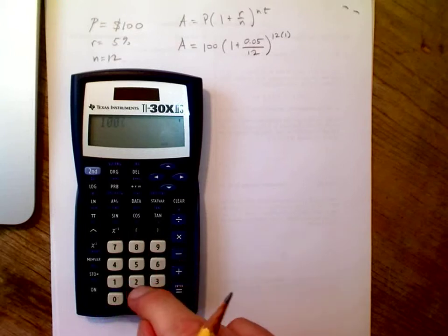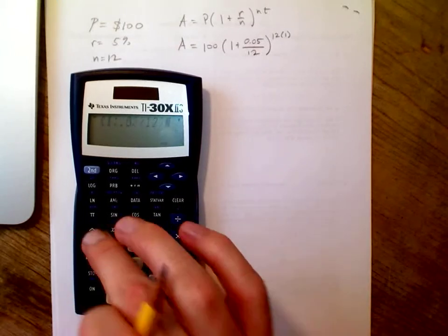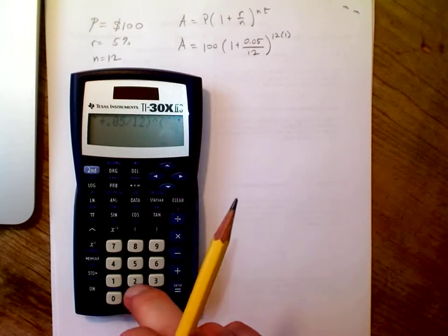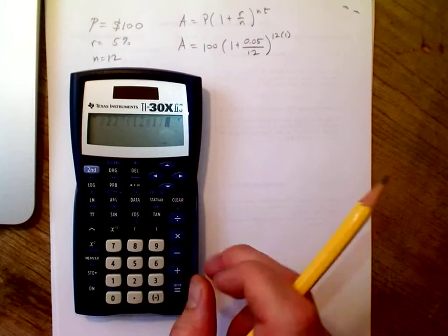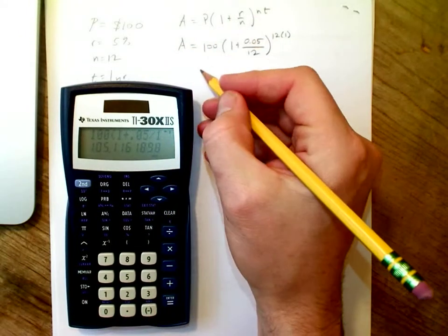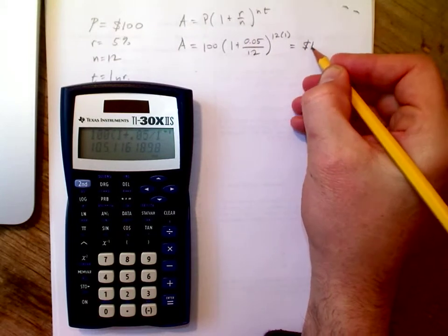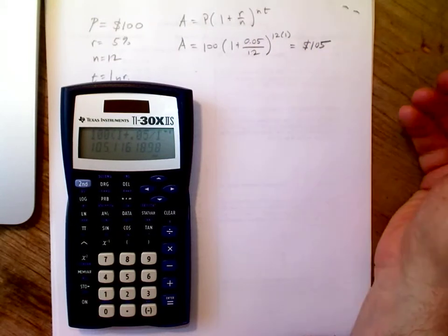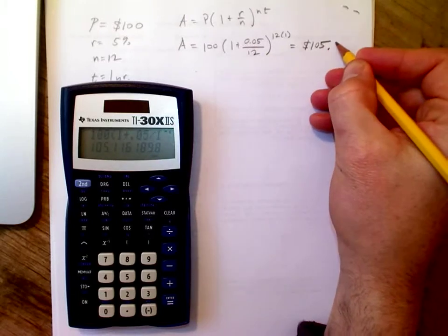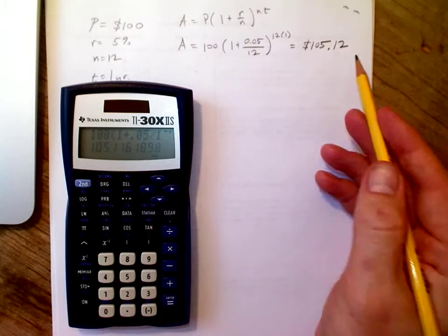100 times 1 plus 0.05 divided by 12. I'm going to take that to the power, and I'm going to hold that as the exponent of 12 times 1. We end up with $105, which would be simple interest, but because it's compounded monthly, we get a few more cents, 11.6 cents, we'll round to there.